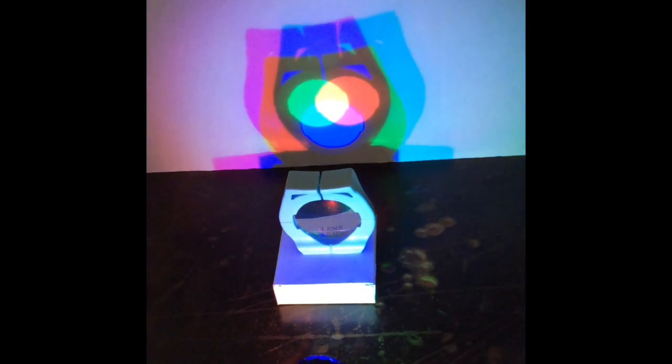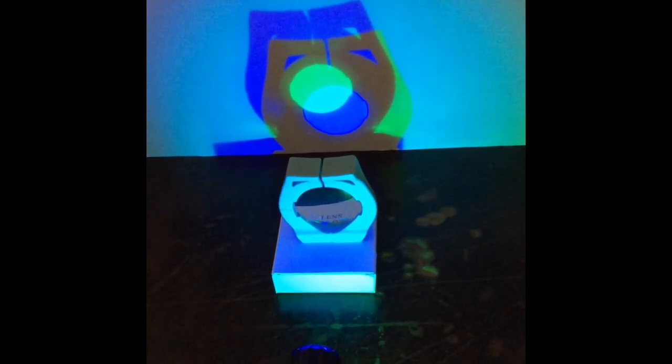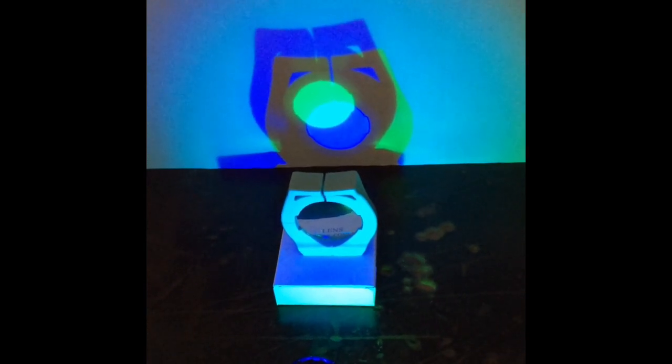Next is going to be green and blue. So I'm going to turn on blue, turn off green, or excuse me, turn off red. What color is in the overlapping circle? Next is blue and red. So turn on red. All right, what color do you see in the overlapping circle?